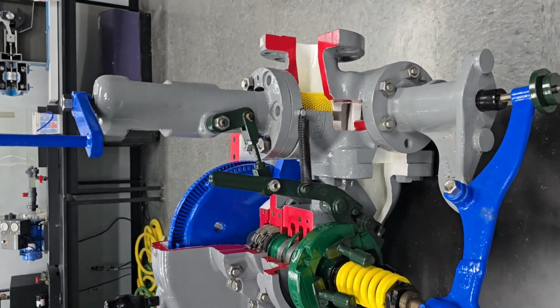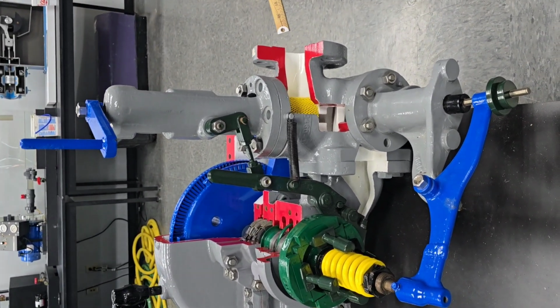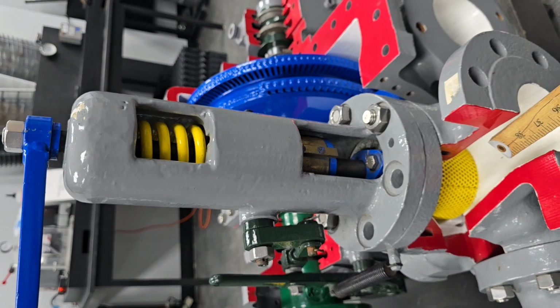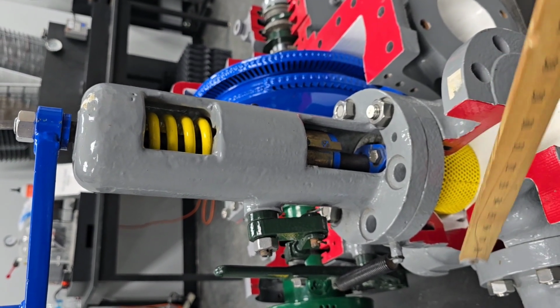The trip and throttle valve is going to have a tension set to control the amount of steam pressure going into the steam chest.